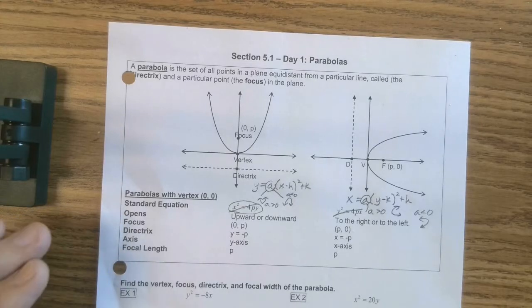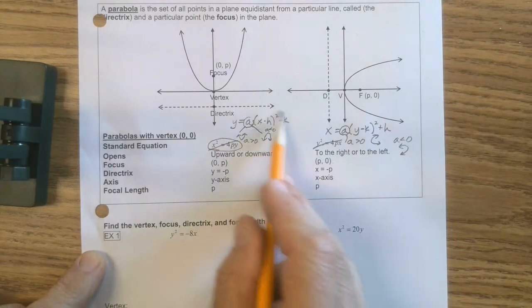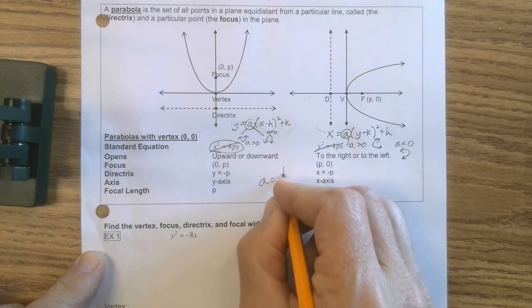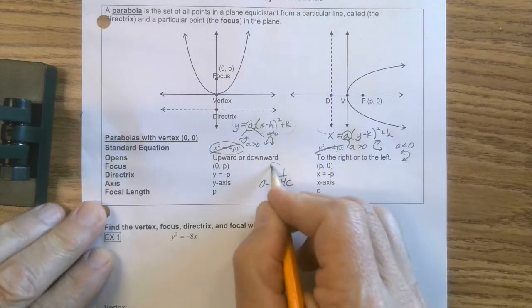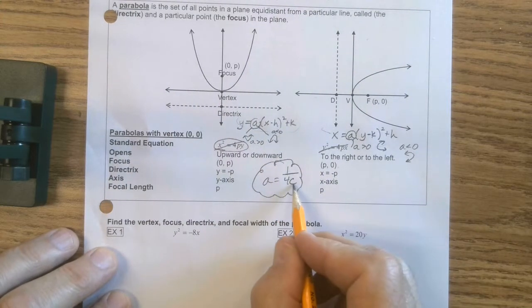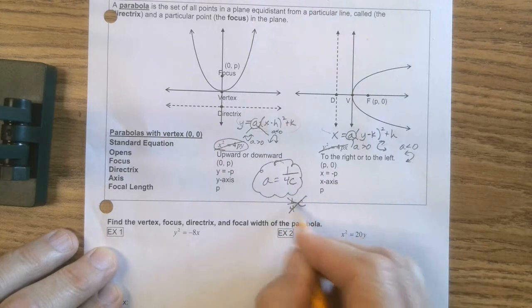All right, with that being said, we're going to go right to this material and connect this stuff to either this or this and make sense of it. And by the way, you want to write this down somewhere: a equals 1 over 4c. Okay? The c is in the denominator. So don't make a mistake and think it's like this. That's not what it's saying.